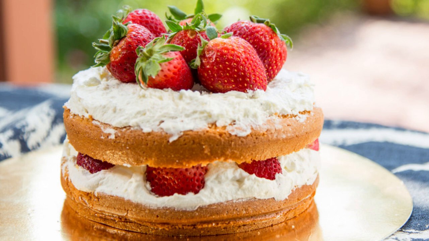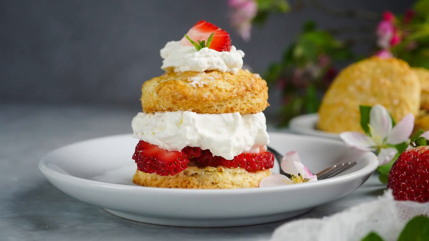19th century popularity. Recipes for strawberry shortcake began appearing in American cookbooks in the mid-1800s. By the late 19th century, it was a well-loved dessert across the country. The first known recipe was published in an 1847 issue of the Ohio Cultivator, a popular farming magazine.